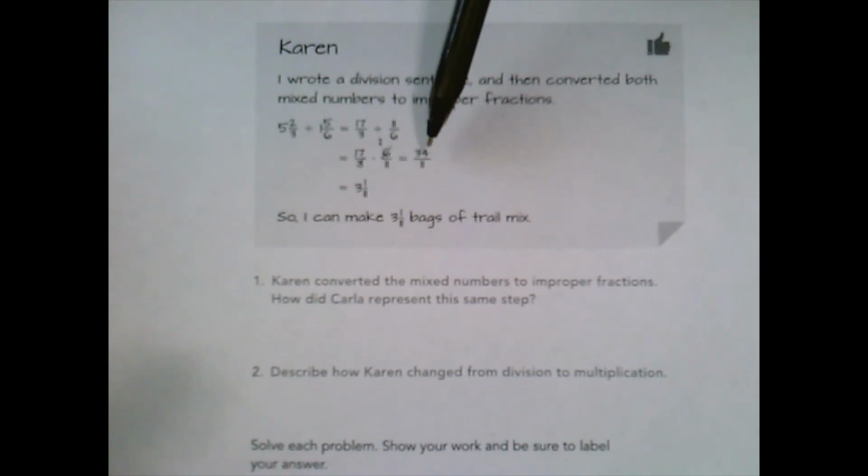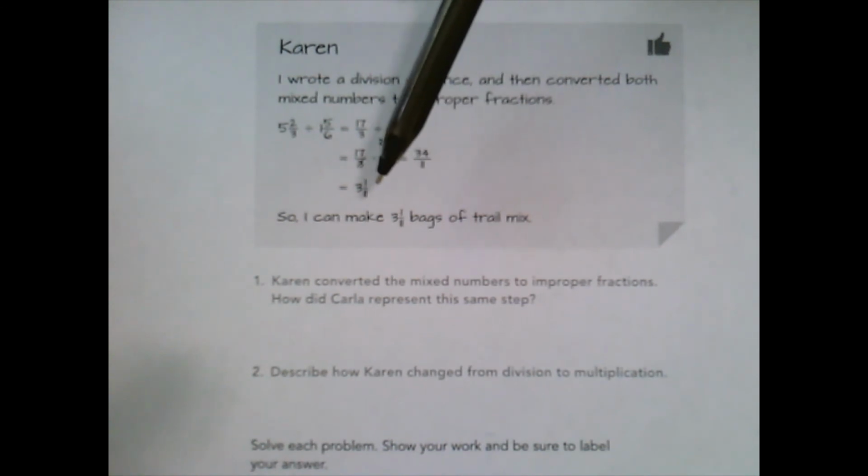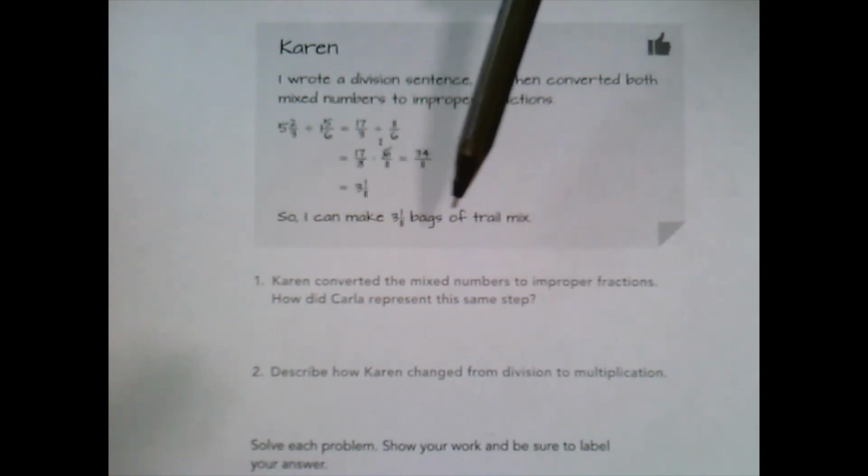So 34 over 11. Then we can take this improper fraction and make it a mixed number, which is 3 and 1/11. So she can make 3 and 1/11 bags of trail mix.